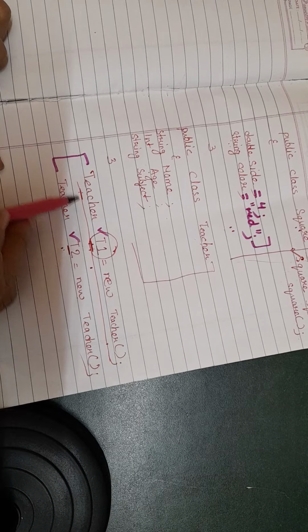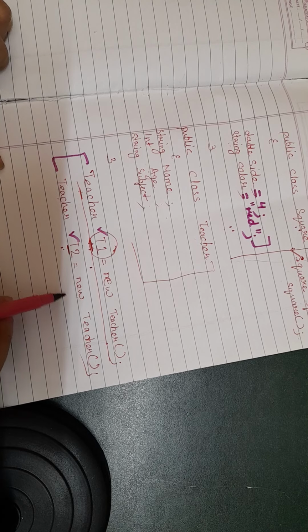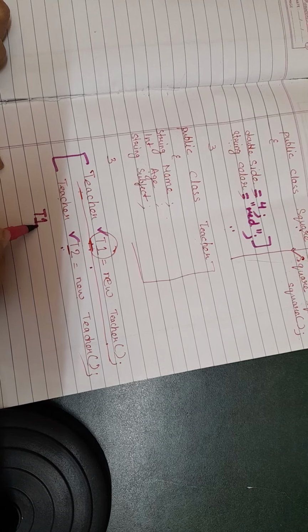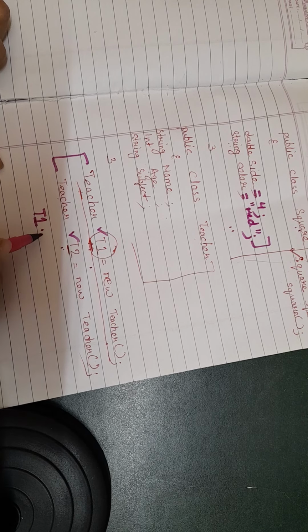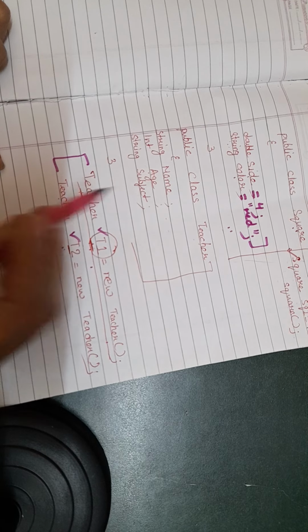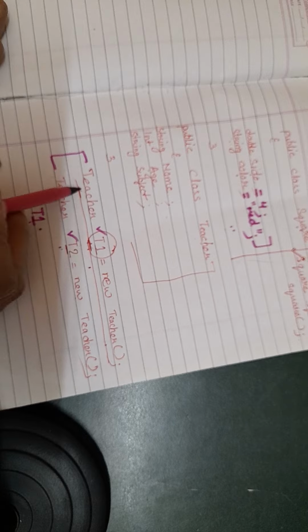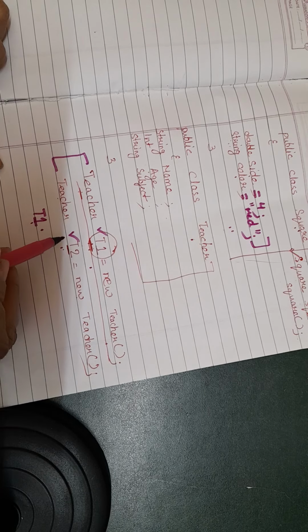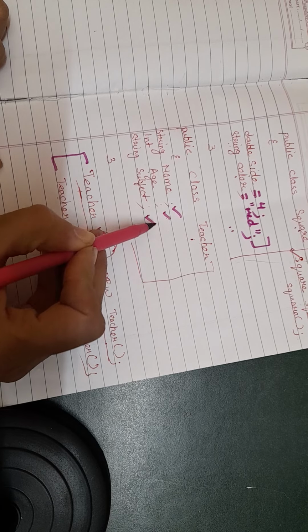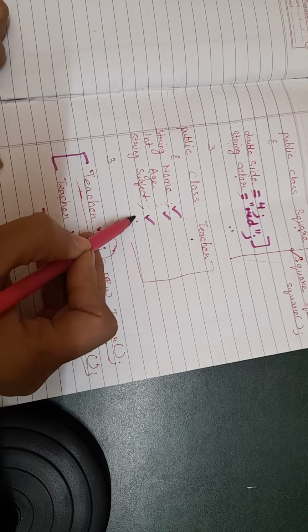Now in this case, with this statement, what is going to happen? This T1 object is an instance of a teacher class, so it will have all the properties or all the data members of the teacher class.